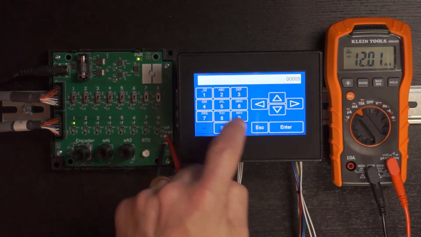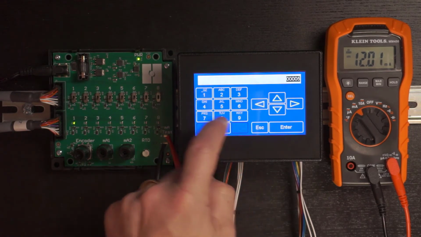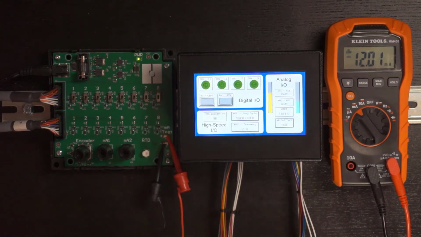16,000 over 32,000 is 50%, and I have the frequency set at 10 Hertz. Let me go ahead and adjust that down to 5. You should see that LED slow down. I'll adjust that down to 2. You can see it slow down even more. Okay, so that's one of the high-speed outputs that I have connected to the first output LED.